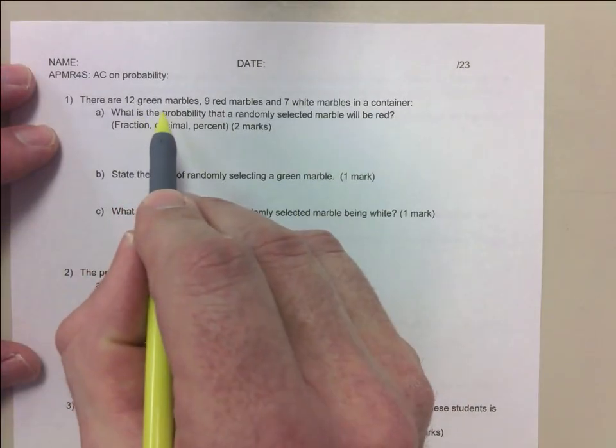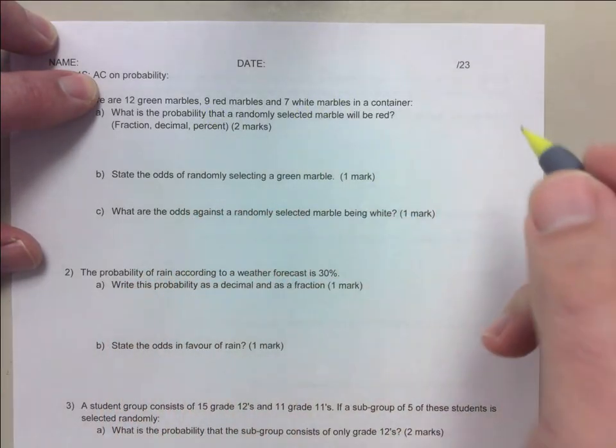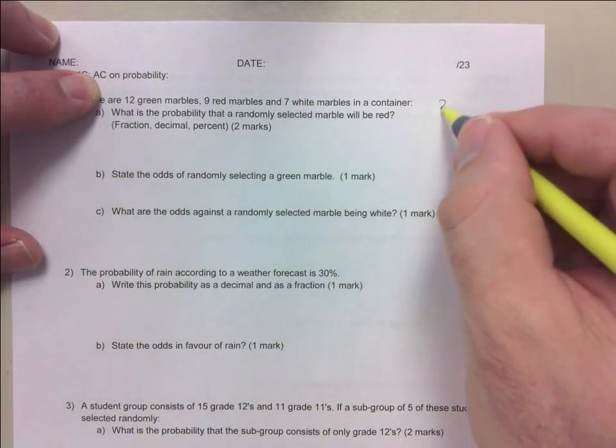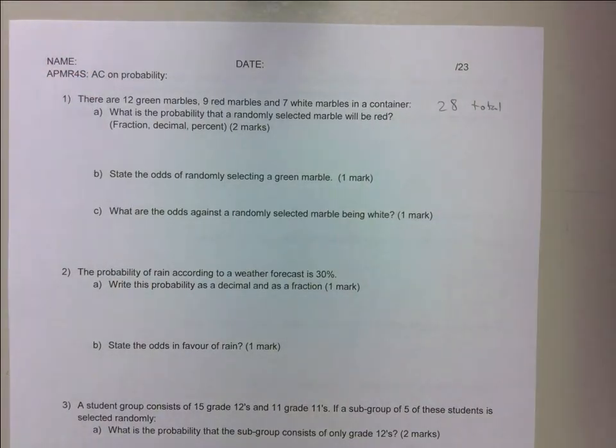Here we go. So there are 12 green marbles, 9 red, 7 white in a container. We're talking, what, 28 in total? I'll make note of that. That's my N, basically. And so please don't overthink it, okay? Sometimes students are like, oh my goodness, everything is permutations and combinations. Not always, right? So sometimes it's just as easy as it looks.